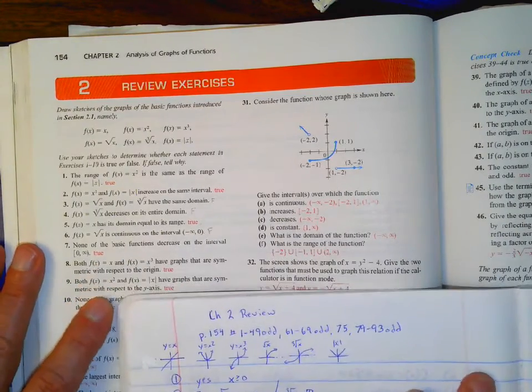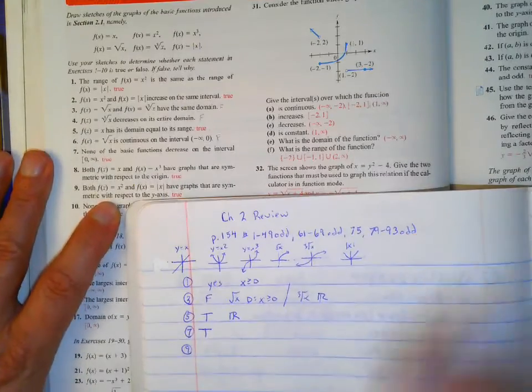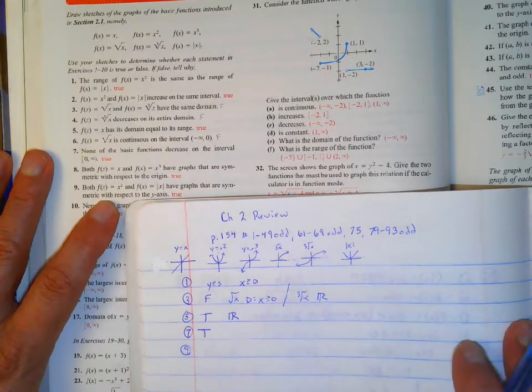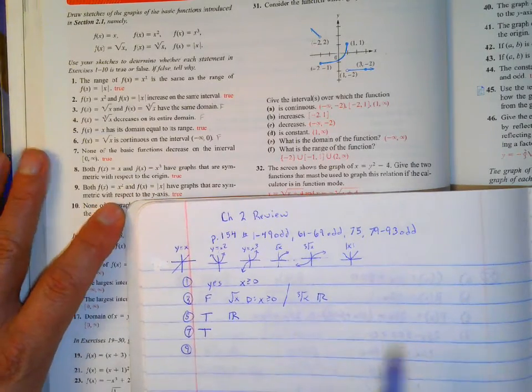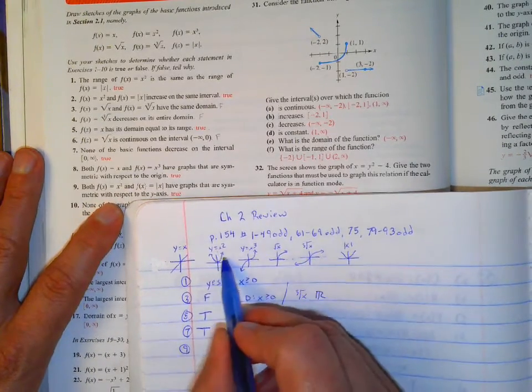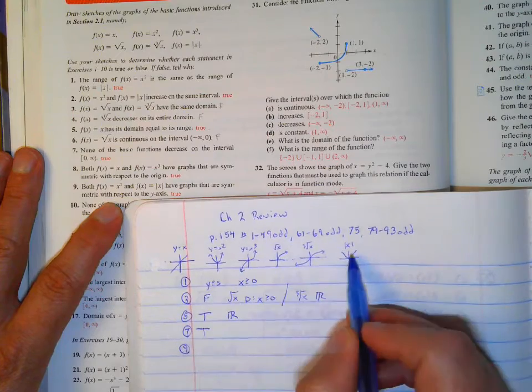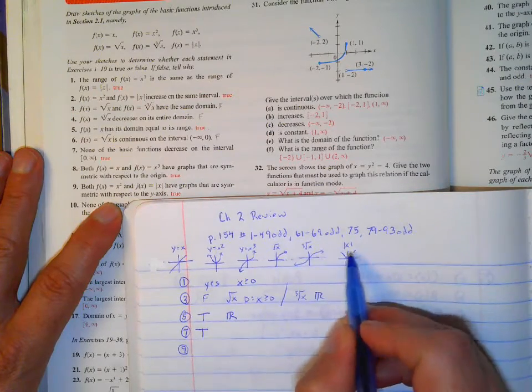Number 9, both x squared and the square root of x have graphs that are symmetric with the y-axis. X squared, symmetric with the y-axis. Square root of x, symmetric with the y-axis. Good, that's true.